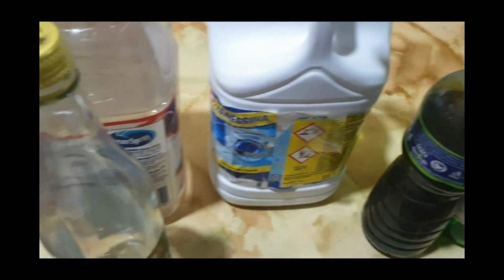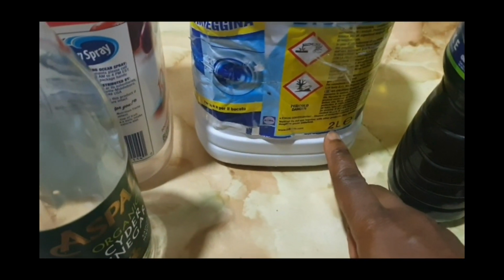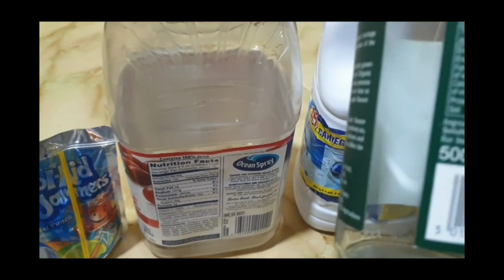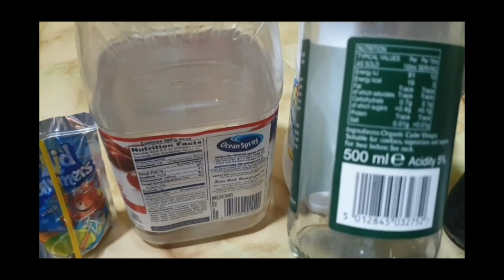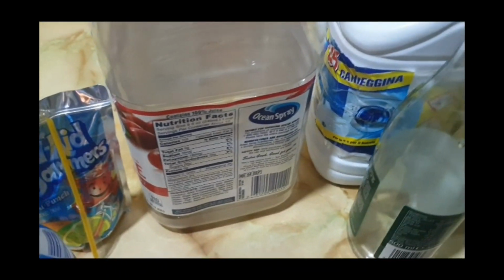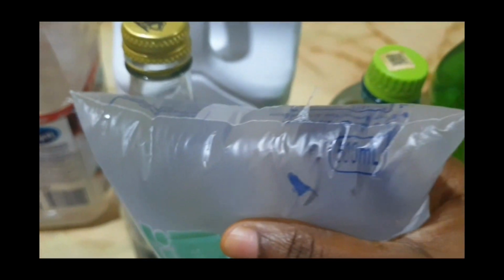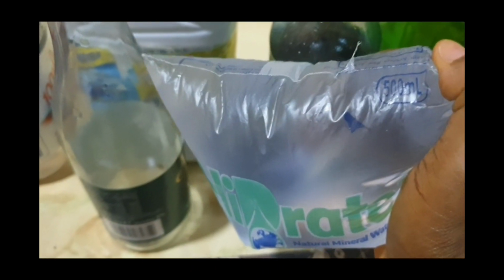We'll talk about all that. And then we have this. It has 2L. We have this one too, which also says 500 ml. All right. And then we have these other containers here. Now, this here also says, I don't know if you can see it, yes, 500 ml.